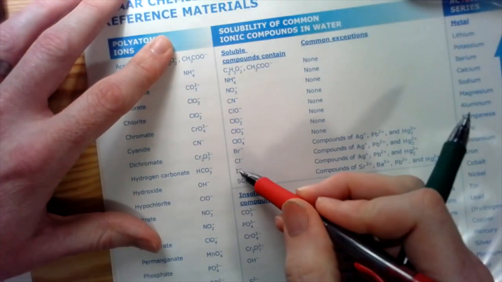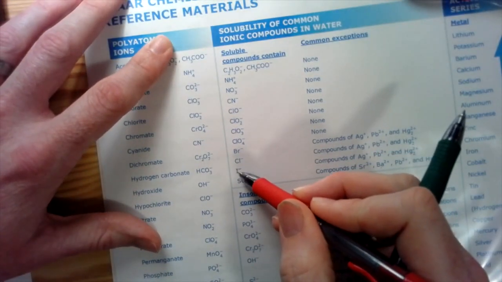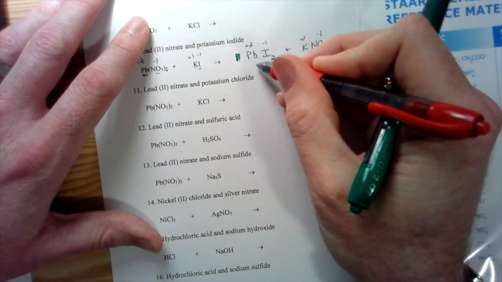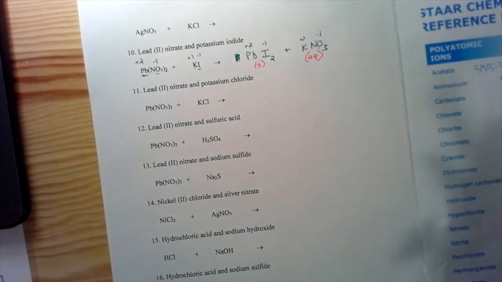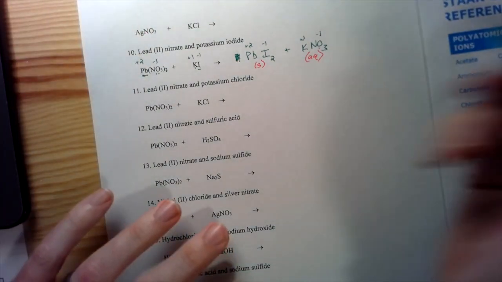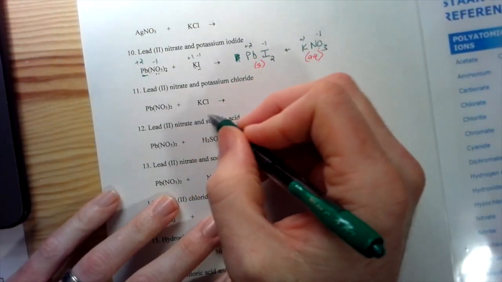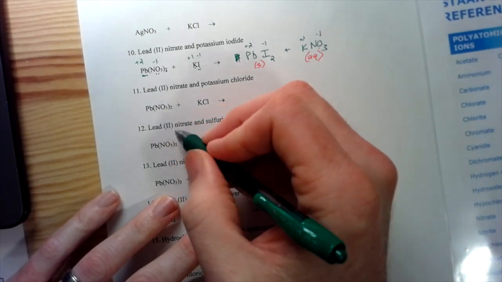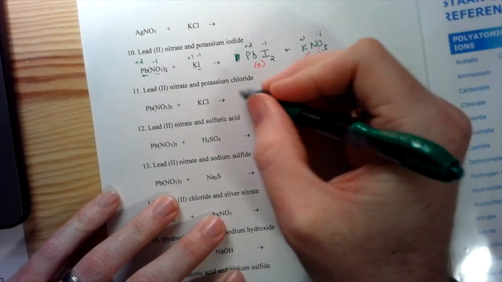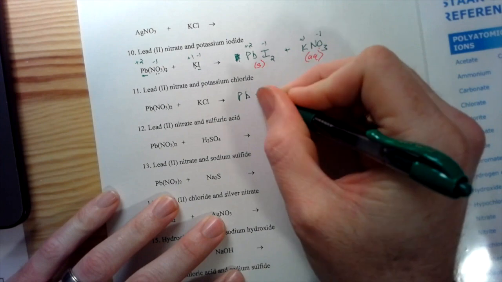So now let's see if they're soluble. Well, this one is always soluble because nitrates are always soluble. And we also look at lead iodide. So iodine is soluble, but if it's with lead, it's insoluble. So that must be a solid. That's our precipitate here. Okay.